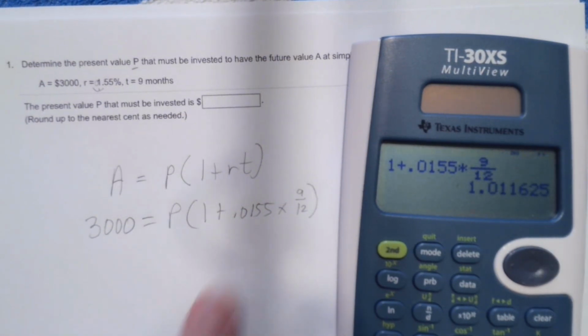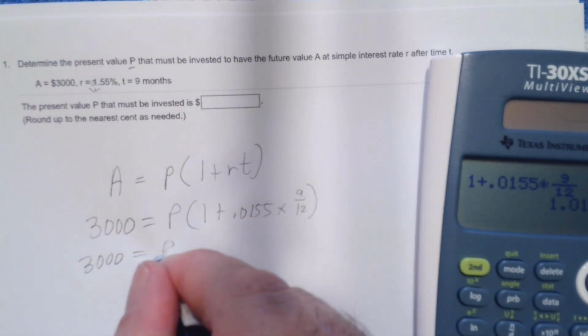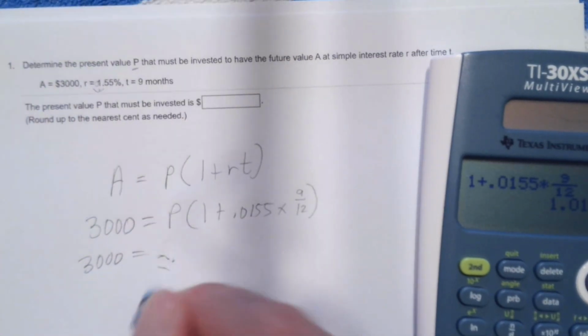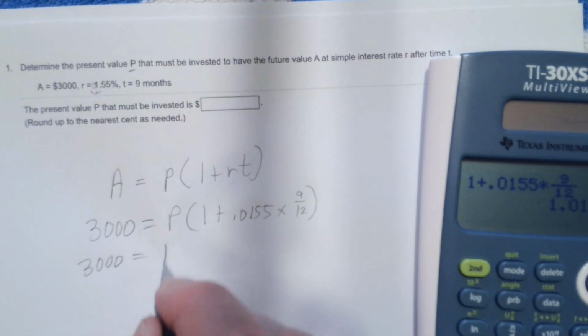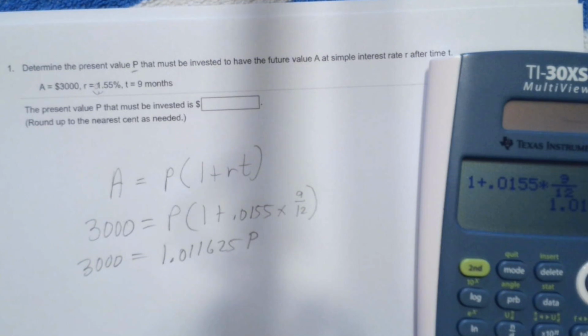And so we will get 3,000 is equal to P times this number. I'm actually going to put it before the P. If two numbers are multiplied, the order doesn't matter. So we have 1.011625 times P. Now, basically what we have is an equation to solve for P. To get P by itself, this is 1.011625 times P. If we divide, we can get rid of that on this side. These cancel. We have to divide the other side by the same number.